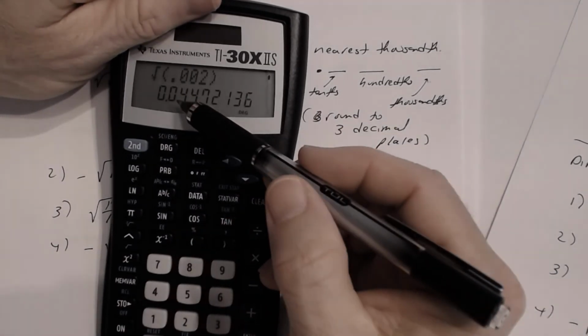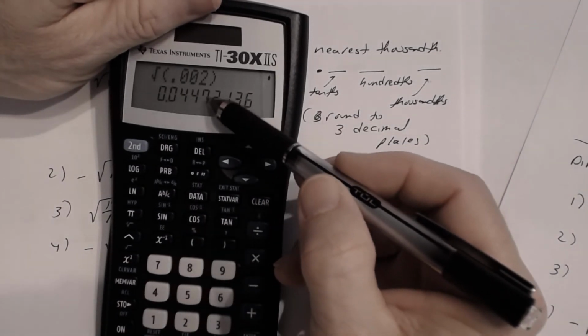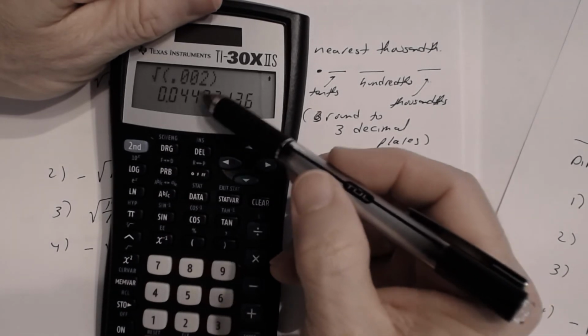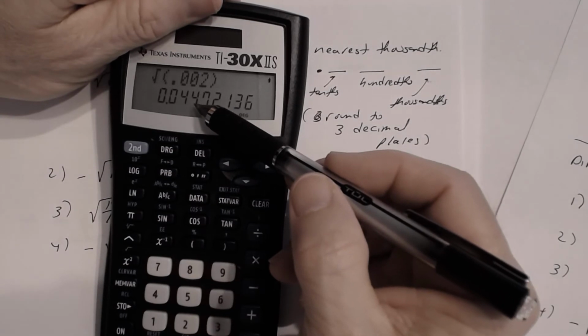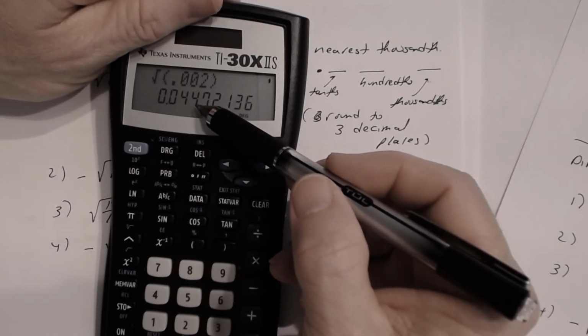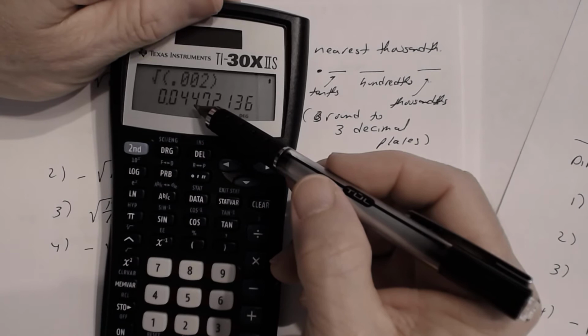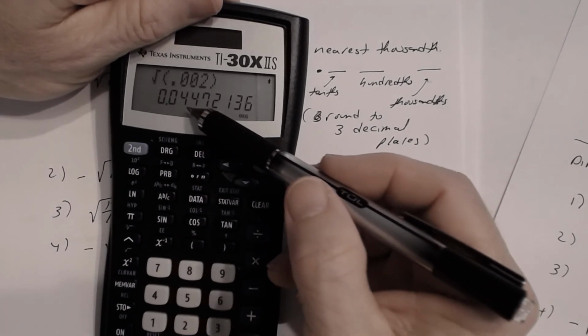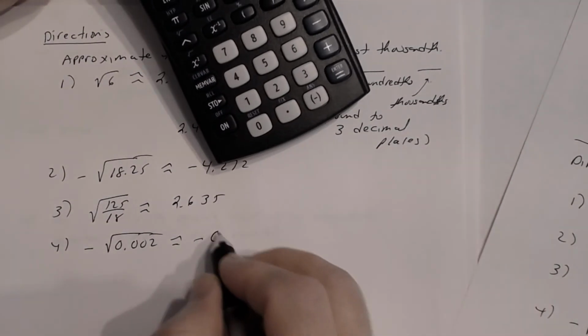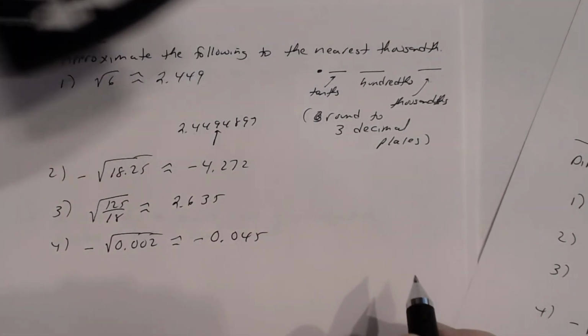Three decimal places: 1, 2, 3. The next digit is a 7, so it's greater than or equal to 5. So this 4 will become a 5, since you add 1 to the thousandths place. So negative 0.045.